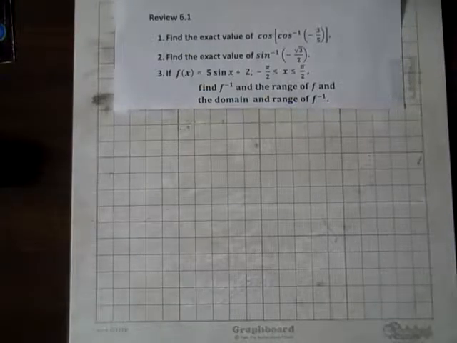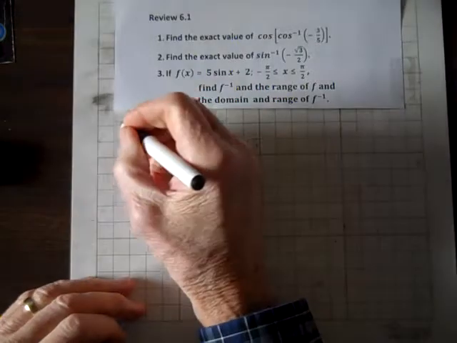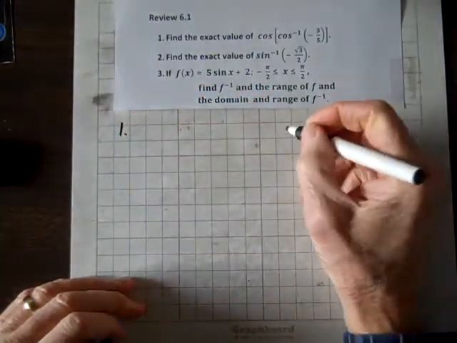Well, now we're going to do the review for section 6.1. And to begin with, I want to point this out.